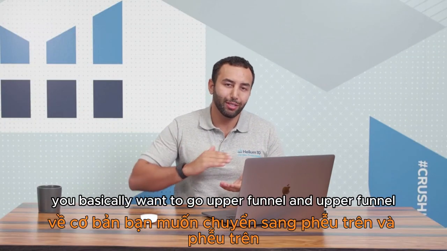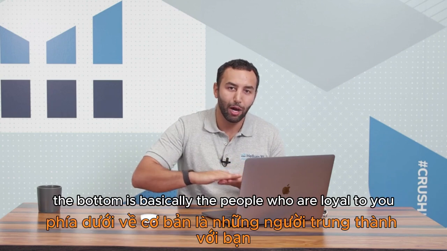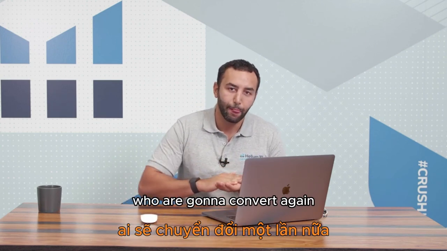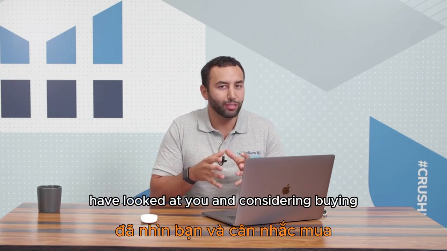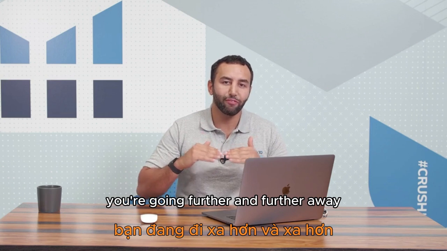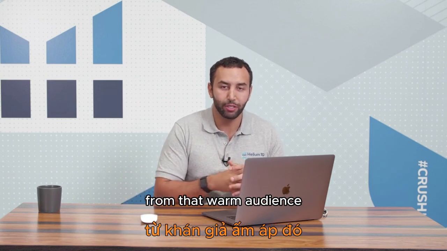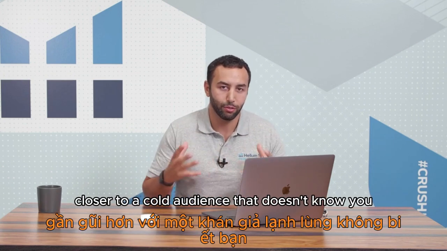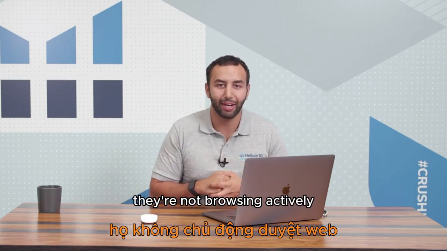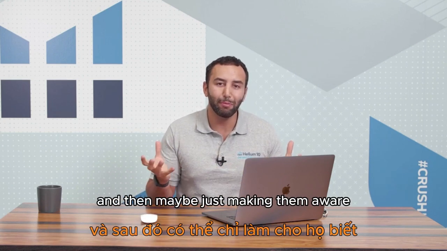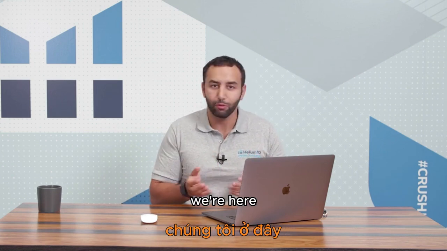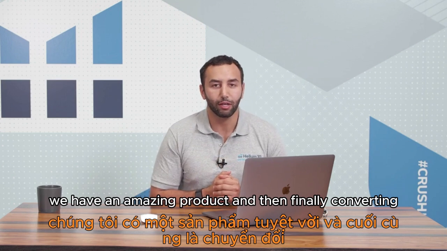Let's break down the funnel really quickly. The bottom is basically the people who are loyal to you, who are going to convert again. Right above that are people who have looked at you and are considering buying. That's maybe retargeting. And then as you move up, you're going further away from that warm audience, closer to a cold audience that doesn't know you. They're not thinking about you, not thinking about buying your product, not browsing actively for your product on Amazon. Then maybe you just make them aware, retarget them, let them know, hey, we're here, we have an amazing product, and then finally convert.